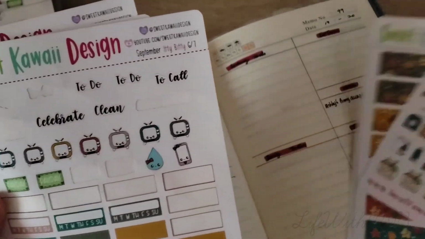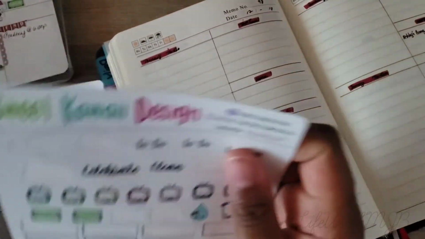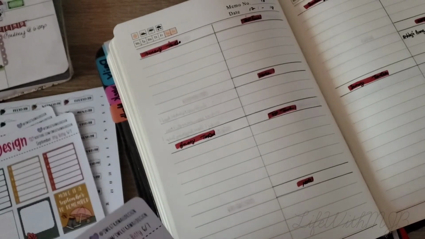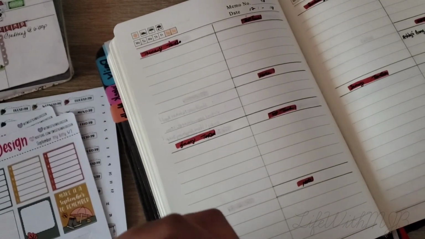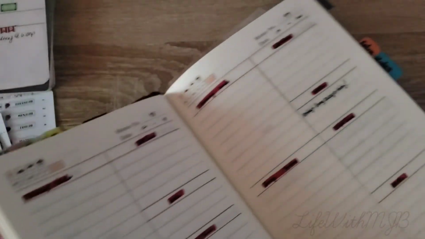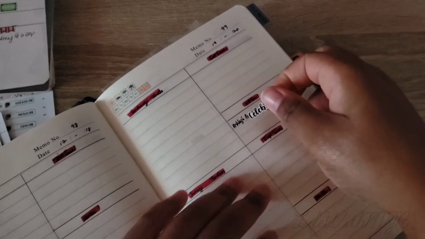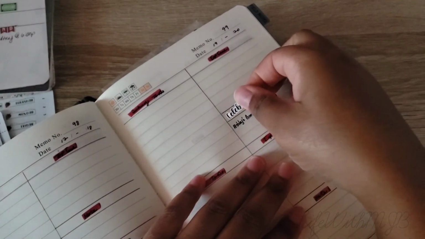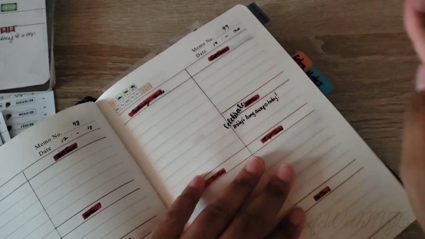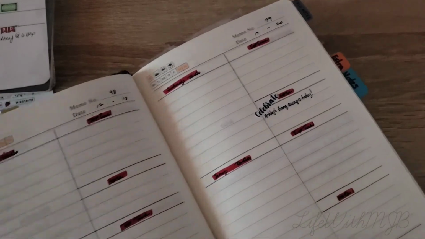I'm actually going to use this one, because we are celebrating them, and as sad as it is that they're leaving, because I don't want them to leave. When you get friends in the military, you never want them to go away. But I'm really happy I met her, so I'm going to say celebration. And yep, I'm going to put that right there.